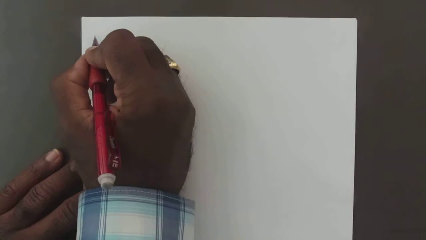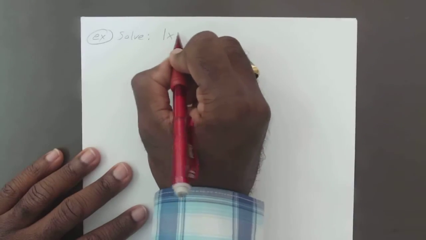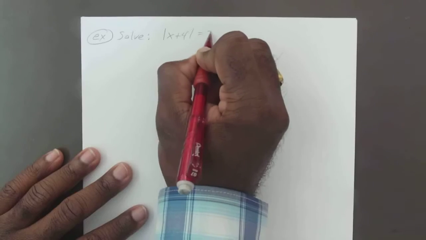So let's say we wanted to solve for the absolute value of x plus 4 equals 20. I'll give you a second to start on this one.